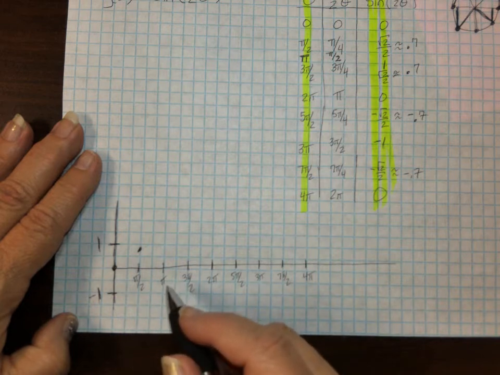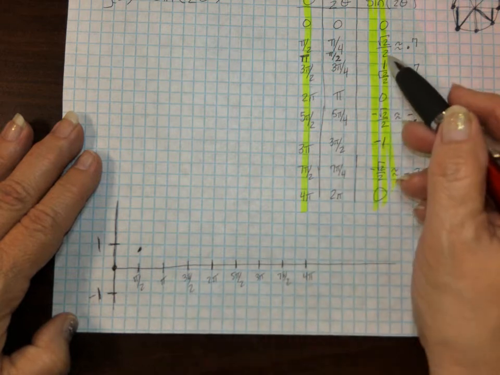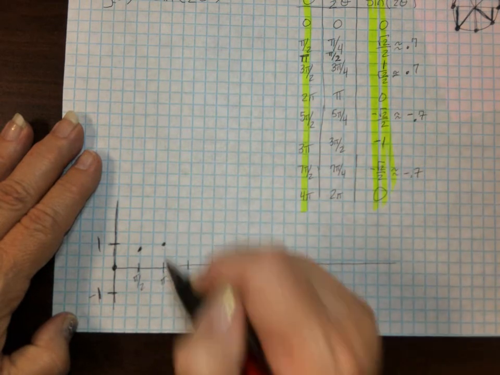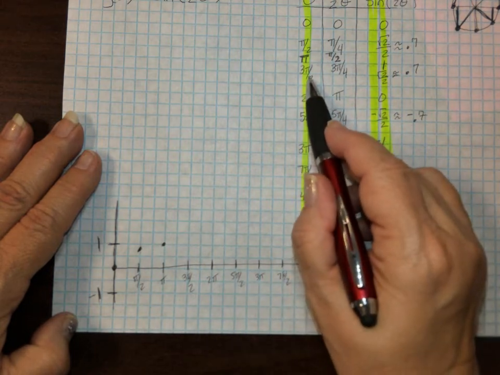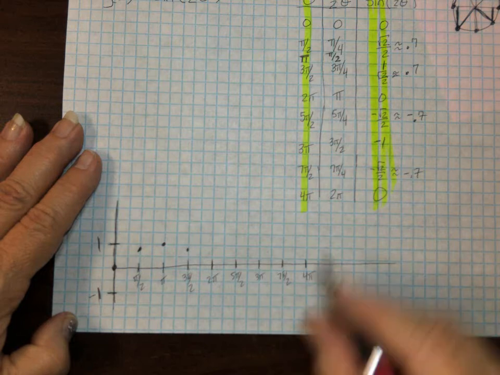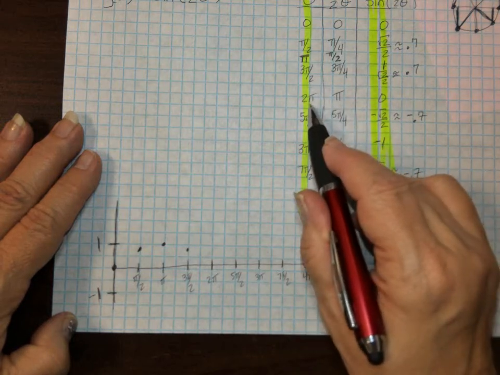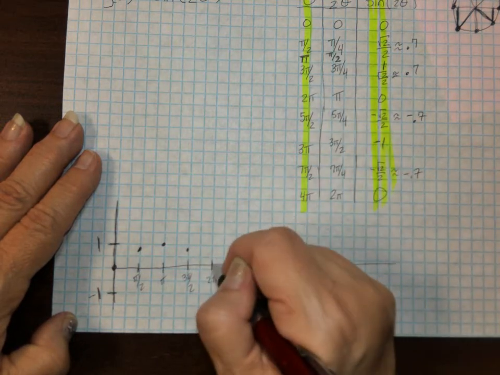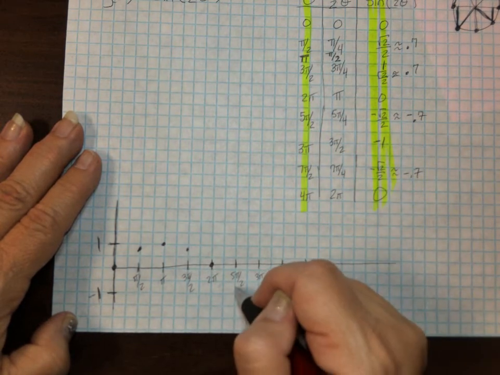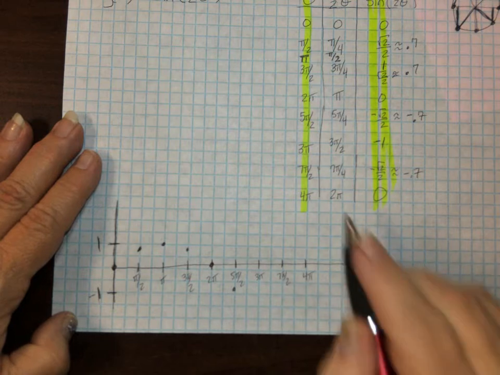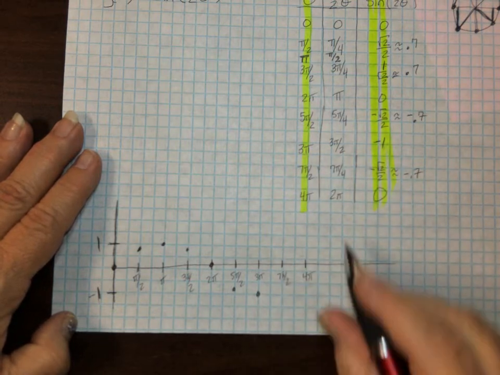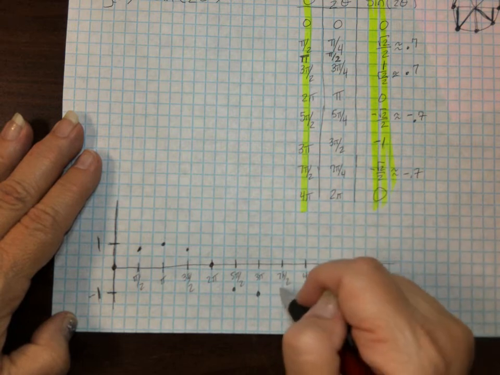Pi, where was I at? I had to squeeze pi in there. Pi is 1. 3 pi over 2 was 0.7 also. Then at 2 pi, my sine was 0. 5 pi over 2, I'm at negative 0.7. 3 pi, I'm at negative 1. 7 pi over 2, I'm at negative 0.7.